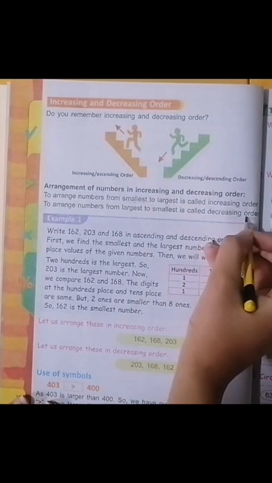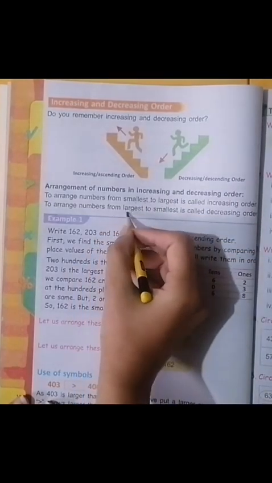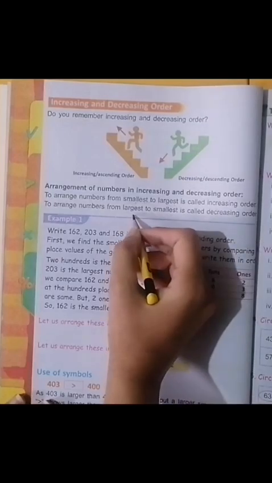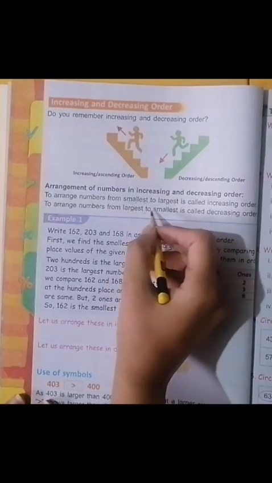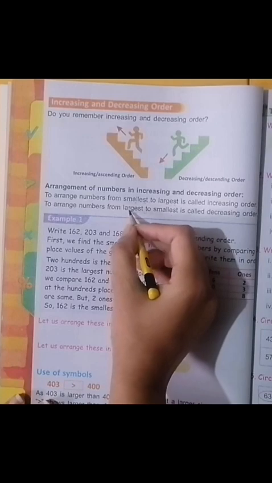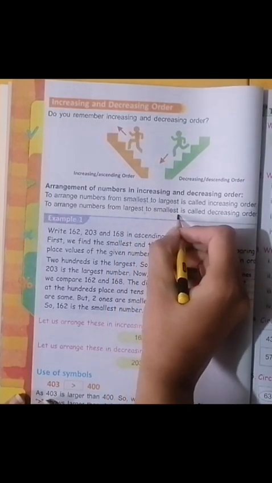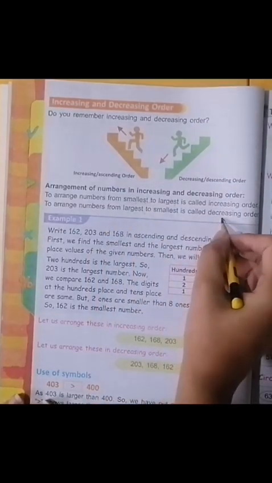Now in the decreasing order, the arrangement of numbers is from the largest to the smallest value, okay. Likewise, if we have three numbers, we are going to write the largest value first, then comes the smaller value, and then at the end the smallest value will come, okay. This is how we are going to arrange the numbers in increasing and decreasing order.